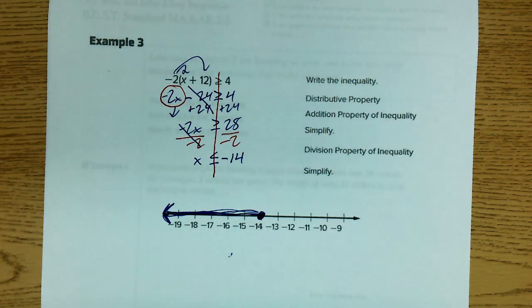That's the end of 3-6. Go ahead and get that work done. And we have one more section left in this chapter.